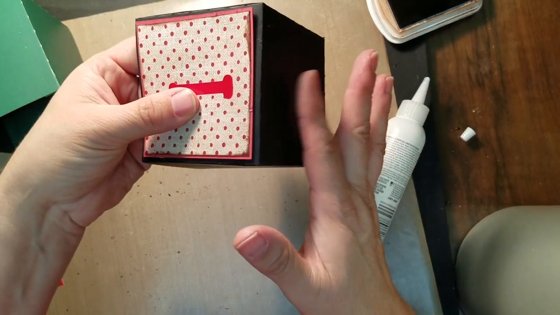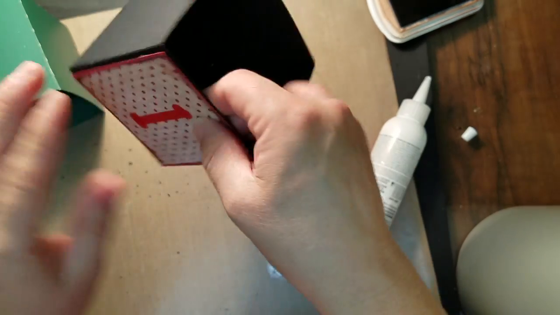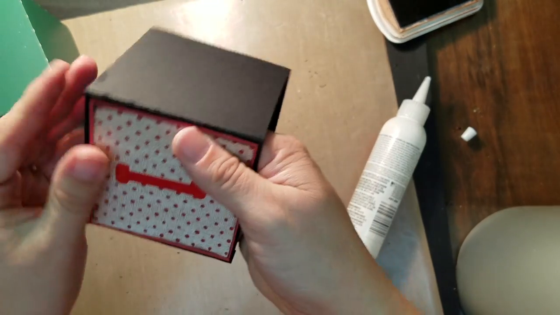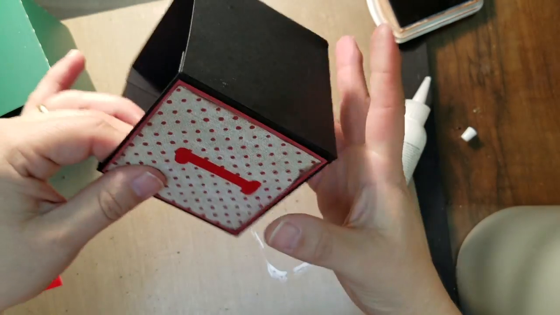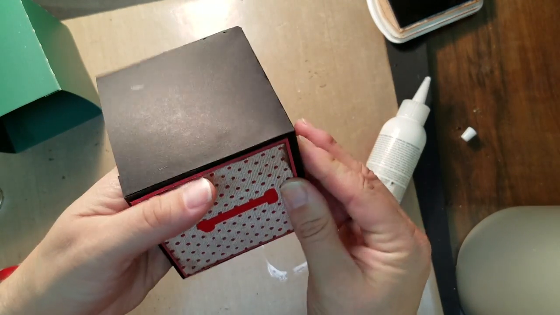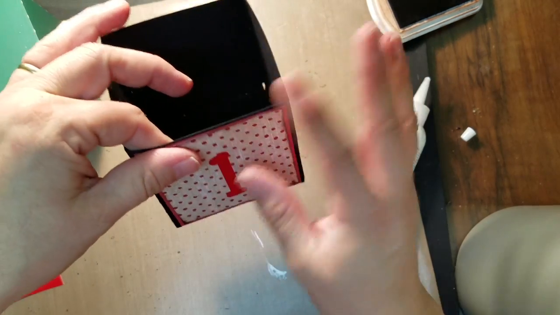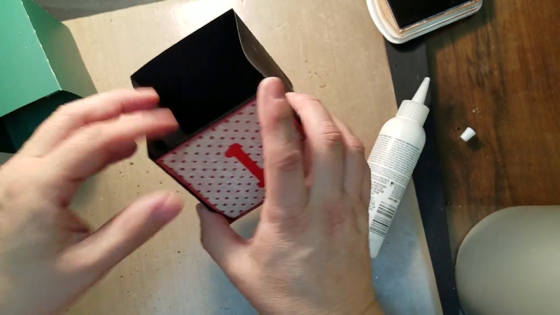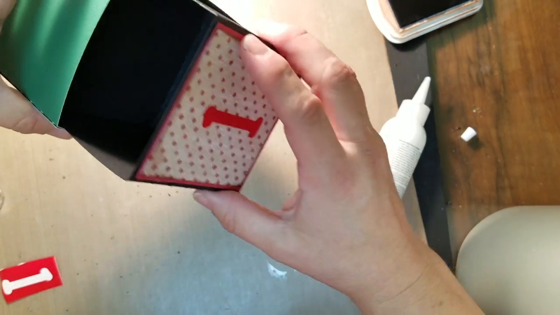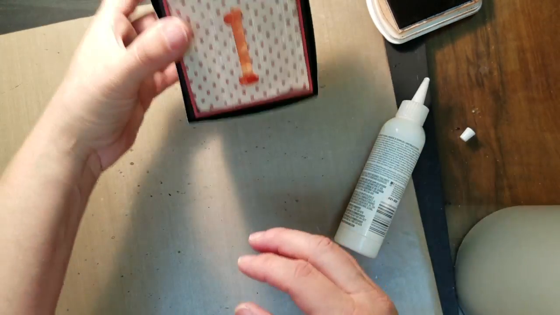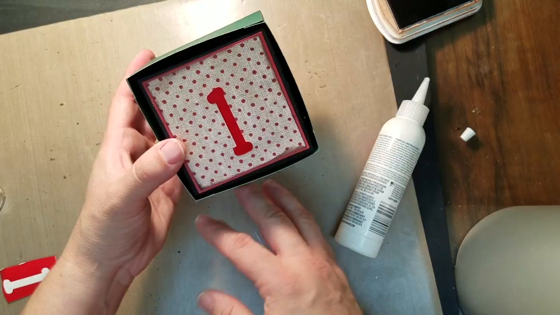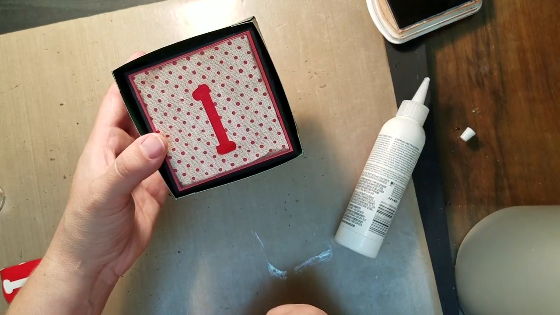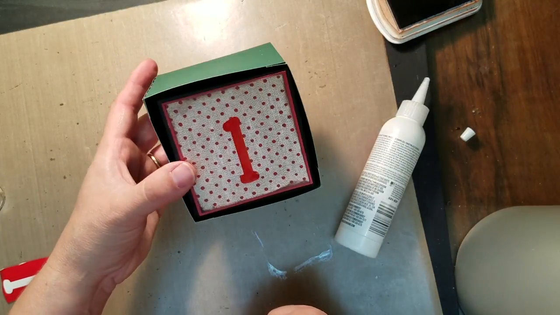You want to make sure that the closed side is at the bottom. Get that glued on there. That way, if you wanted to, you could put a little ribbon with a tab to pull the drawer out. And then this is, like I said, going to sit in here. And that's going to be our first box. And we're going to make 25 of these. And then we're going to put it so that it makes the shape of a tree.